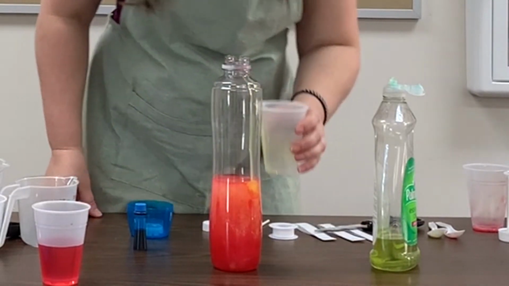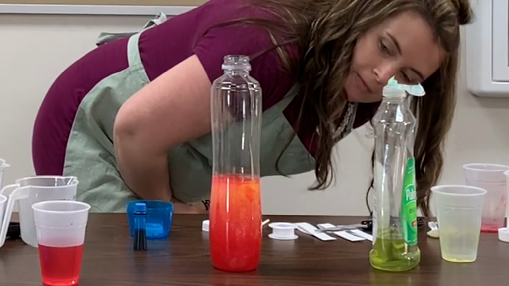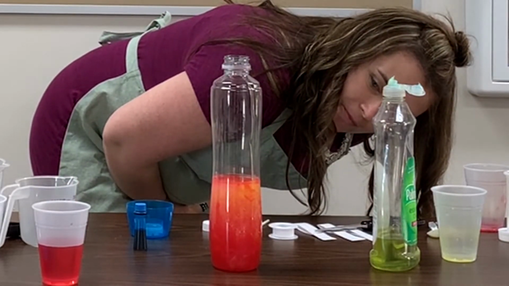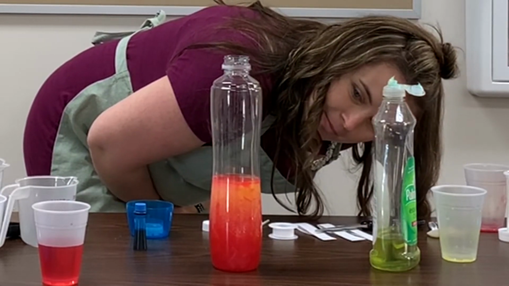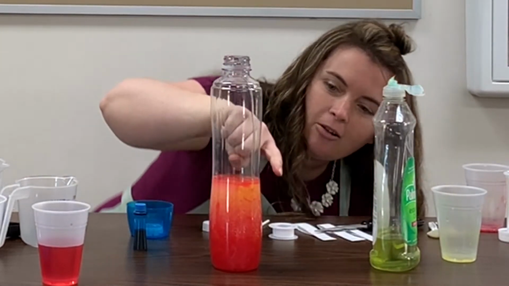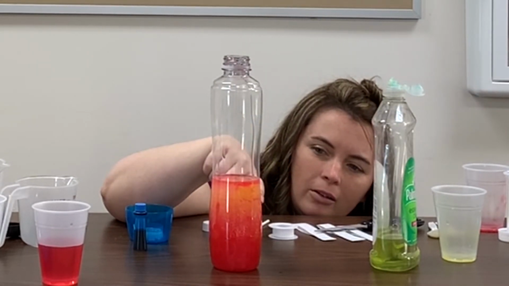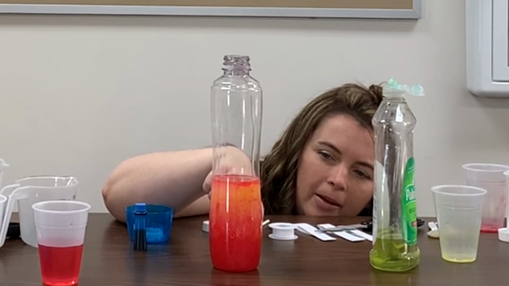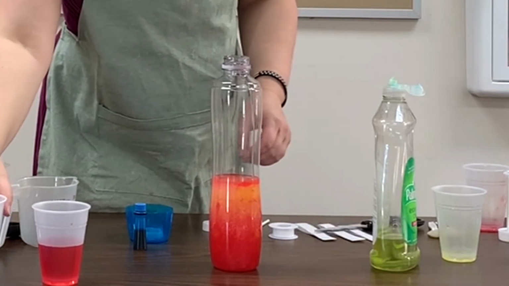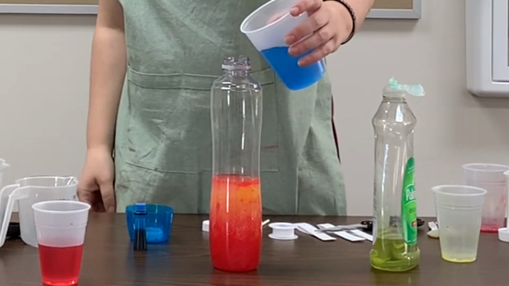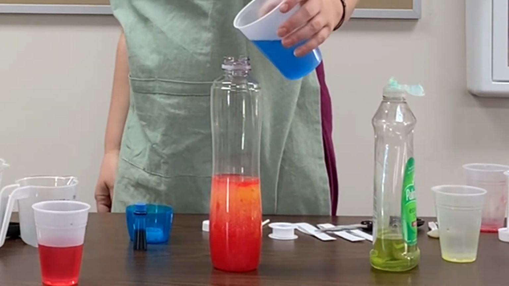Oops, I totally went on the other side. Miss Nicole's making a mess. It's still separating, but now it looks like it goes alcohol, then mineral oil, then baby oil, then vegetable oil. Maybe if we pour in another color, we can see how it separates. Ooh, can you see it really separating? The yellow is separating out.